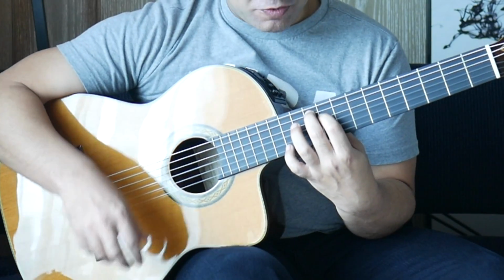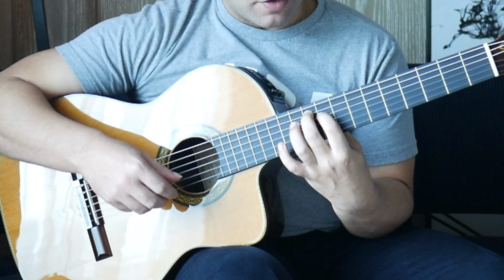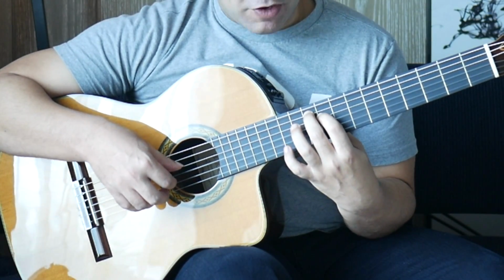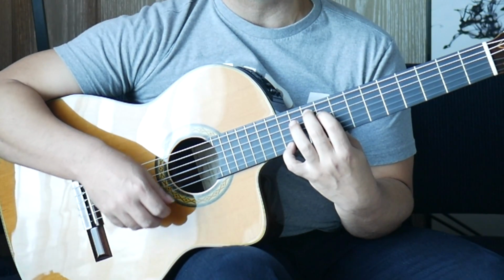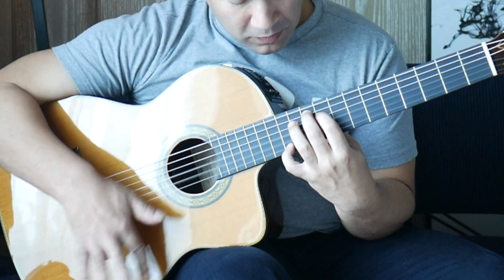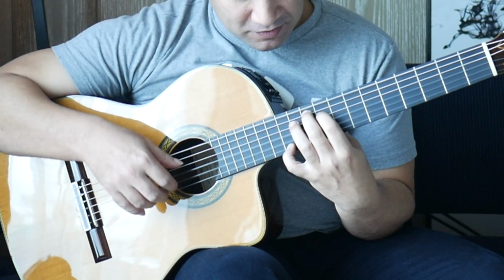Now here we have another chord, rasgueado chord. Keep these two fingers on here, 10th fret and 9th fret, and put your 4th finger on the 12th fret of the E string, first string. I'm going to rasgueado all of those.